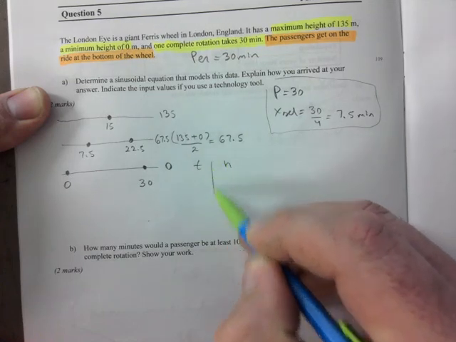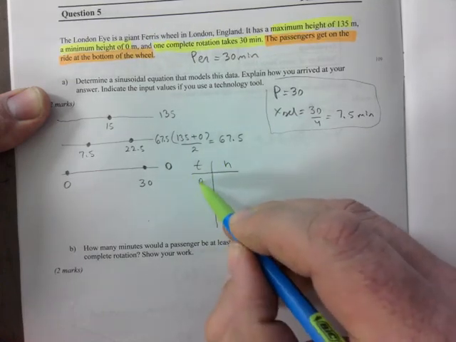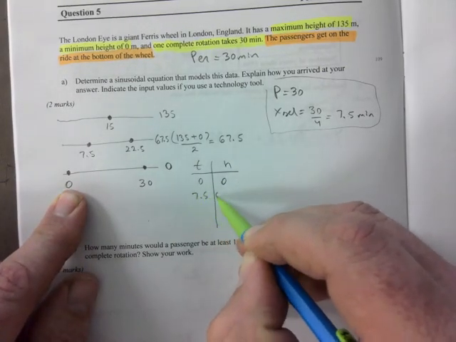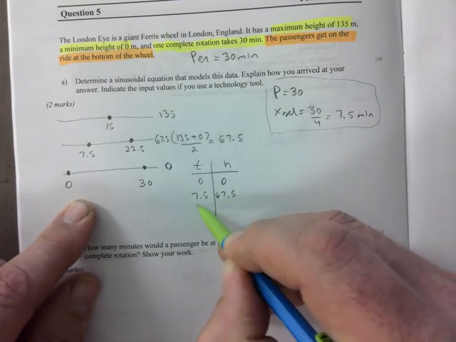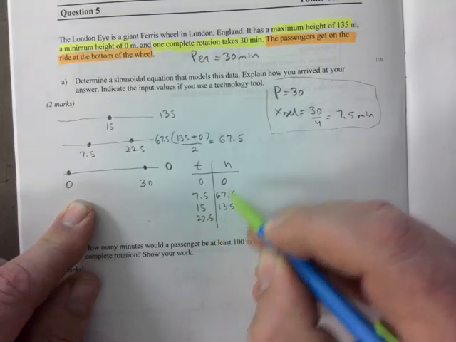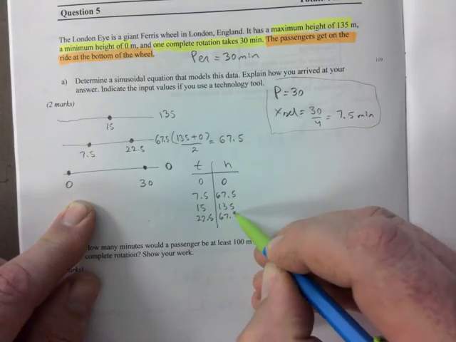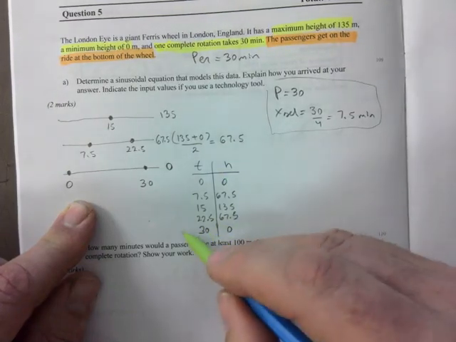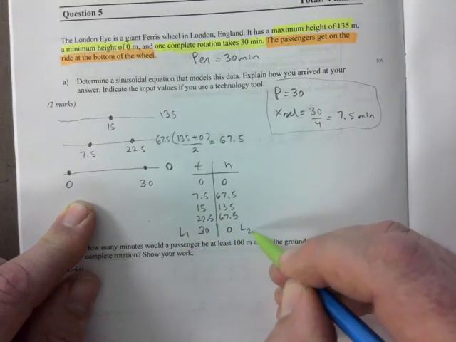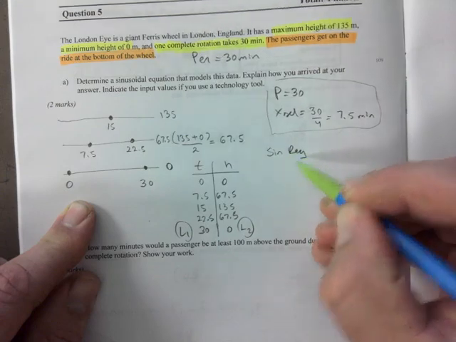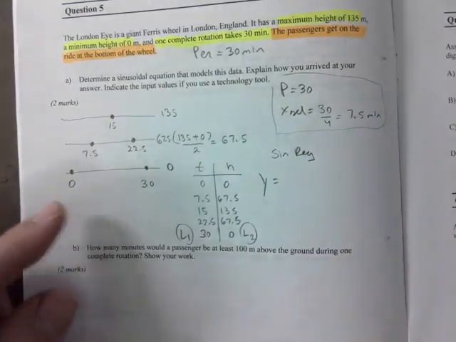Time and height, let's plug those in. We start at 0, 0, 7.5, 67.5, 15, 135, 22.5, back to 67.5, and then at 30 you're back to 0. You plug that into L1, L2. We're going to go sin reg, and we're going to figure out our equation.